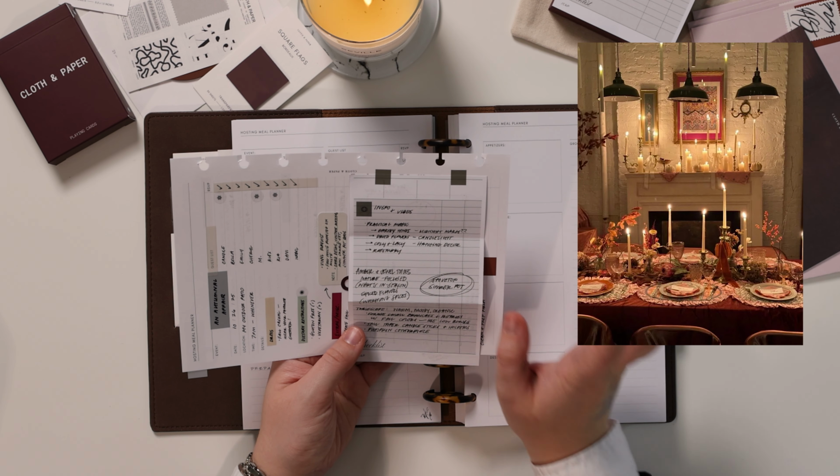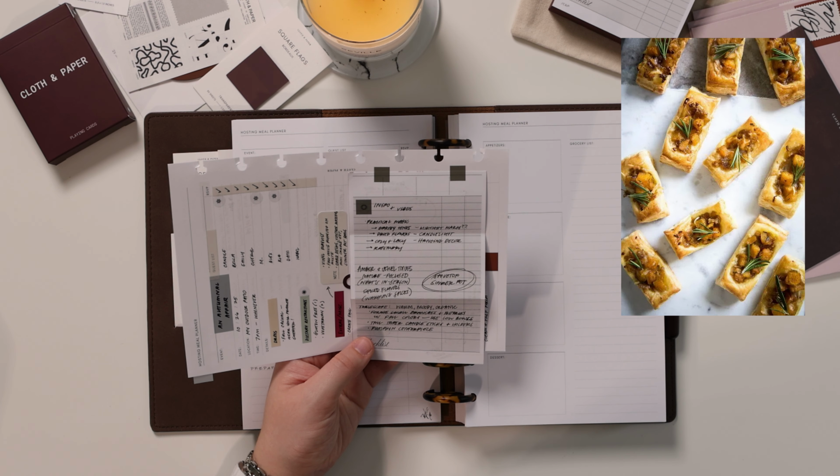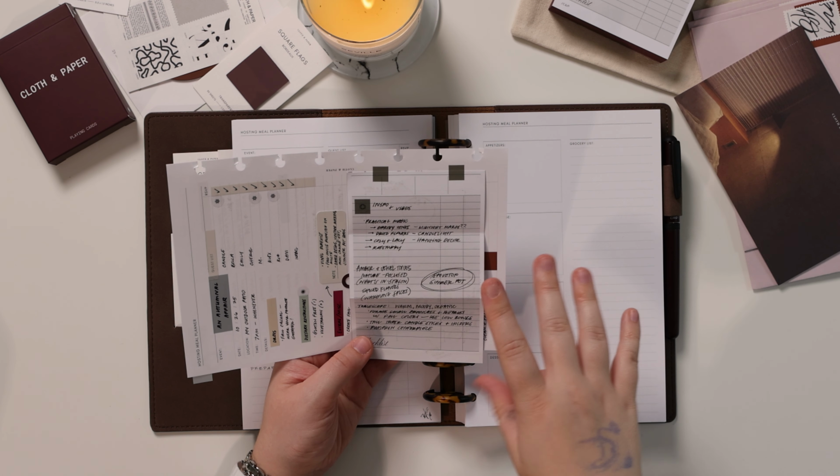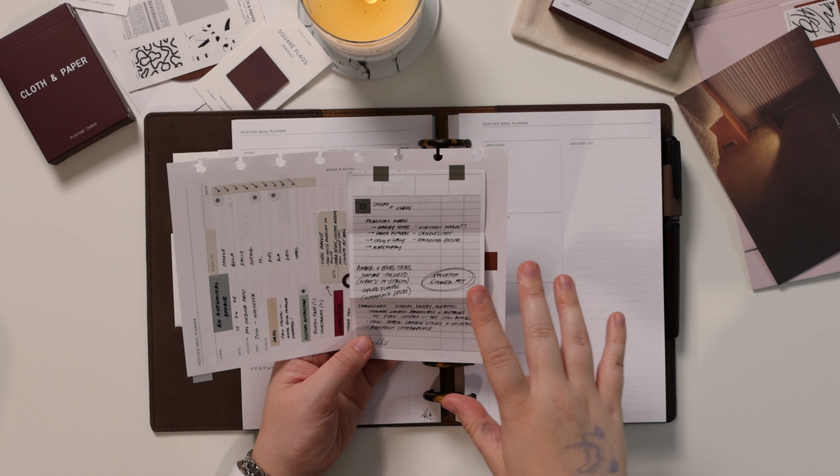I'm focusing on what's in season and thinking about spiced flavors and warming spices that can be used throughout the dishes. So it's like you're cozy on the inside, you're cozy on the outside. It just sounds like a great night. Maybe I'll also do a stovetop simmer pot as well, just to make the house smell really good.